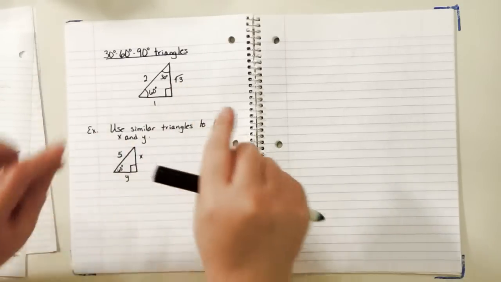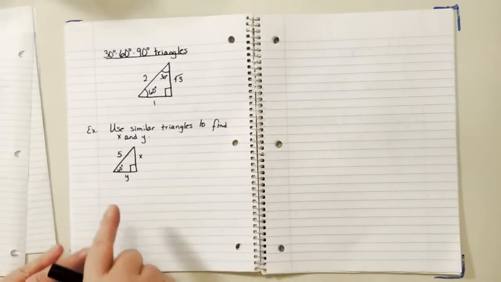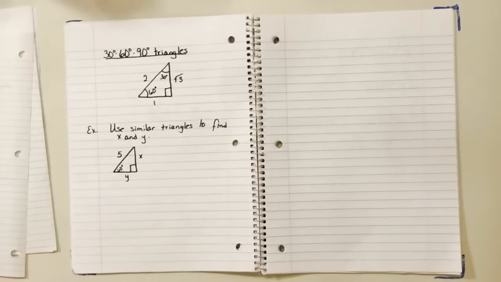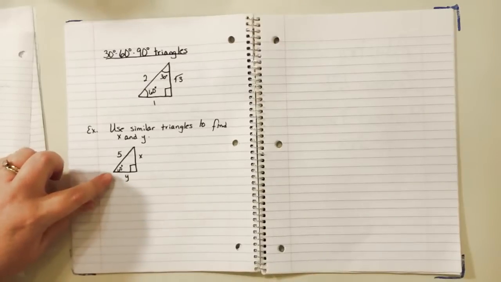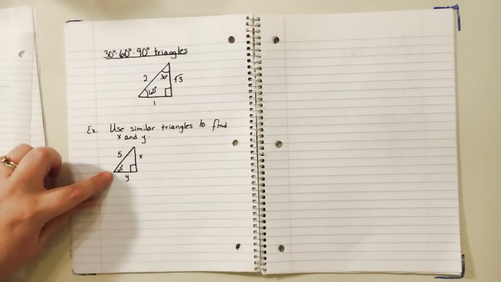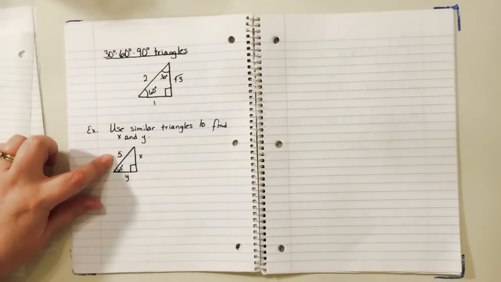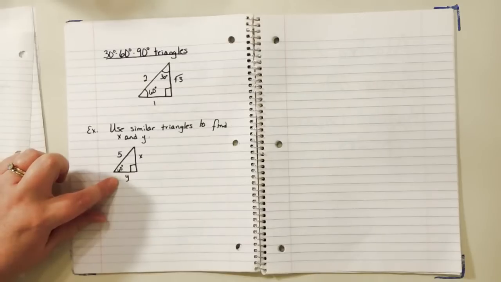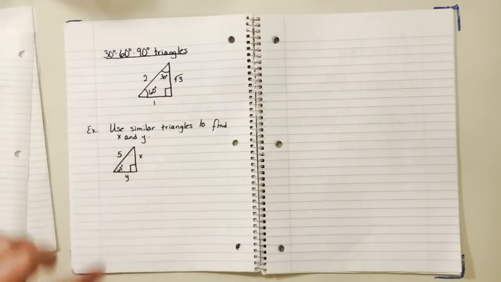Okay? So, here's our first example. Use similar triangles to find x and y. And here we have a 30, 60, 90 triangle whose hypotenuse is 5, the base is y, and the height is x.